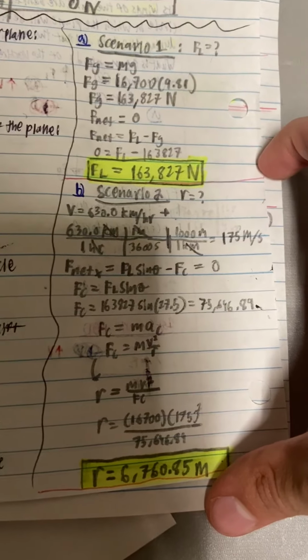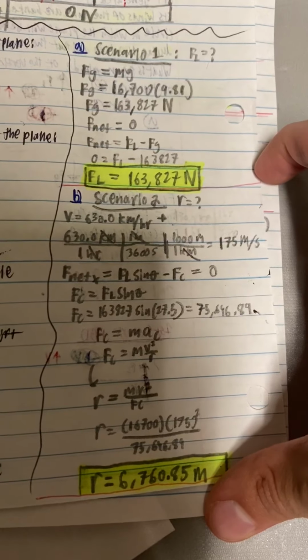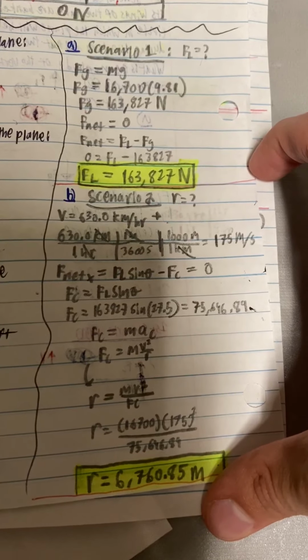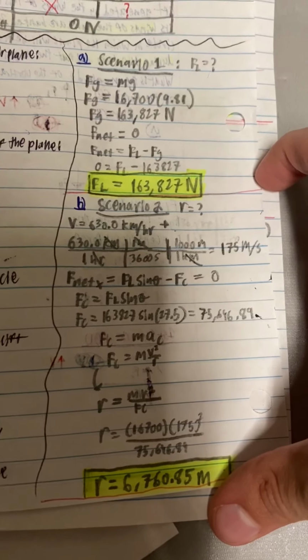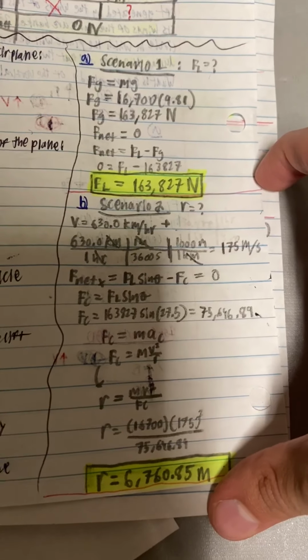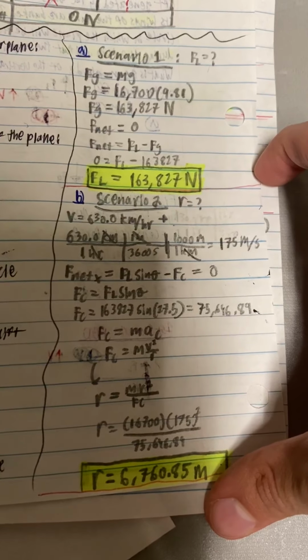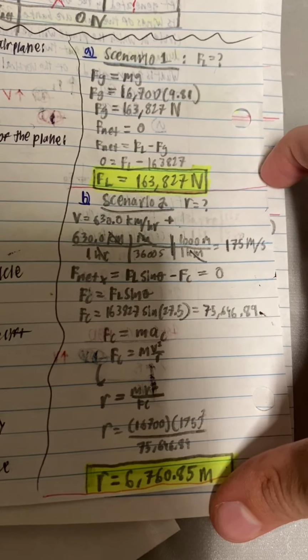All right, now we have the net force of the x component being equal to the lift force times sine of theta minus the centripetal force. Okay, let's solve for centripetal force. Also recognize that F net of x is equal to 0. When we solve for the centripetal force, we are given that centripetal force is equal to the lift force times sine of theta.